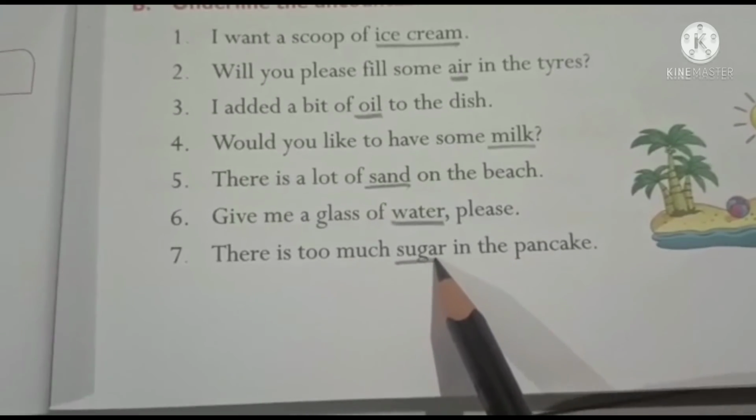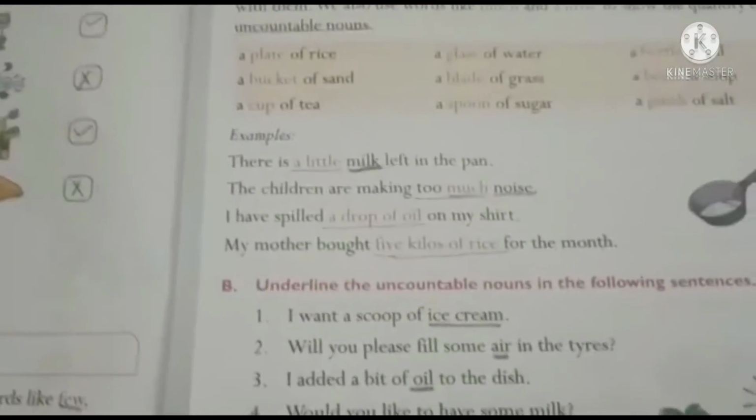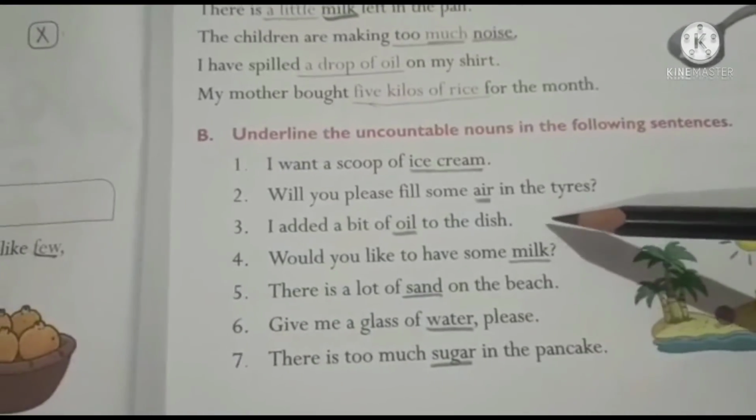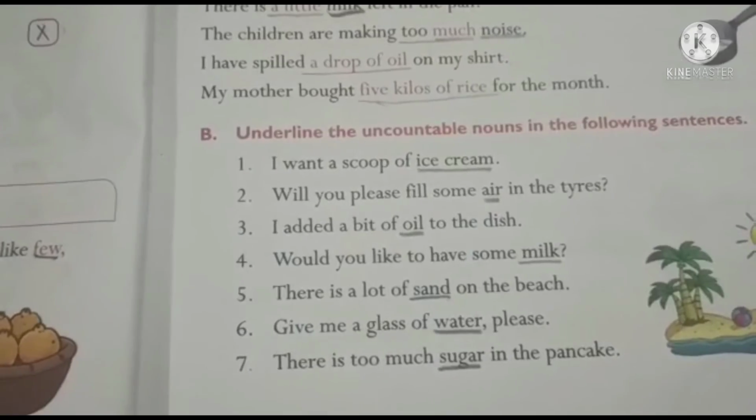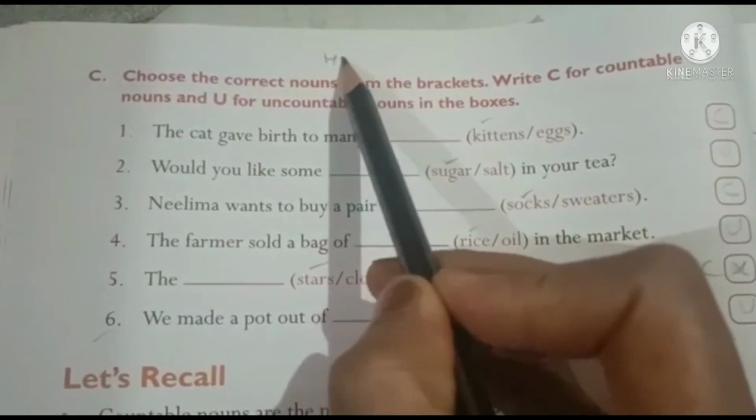So this way, children, you have to do question number A and question number B in your grammar book. And then try, children, doing question number C as your homework.